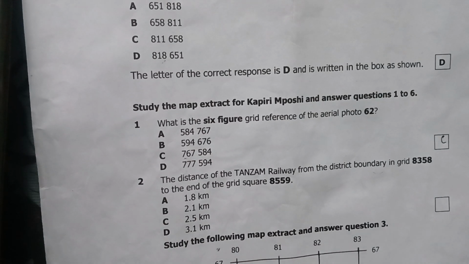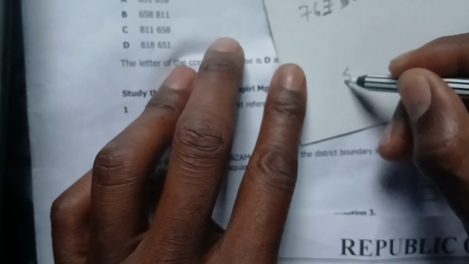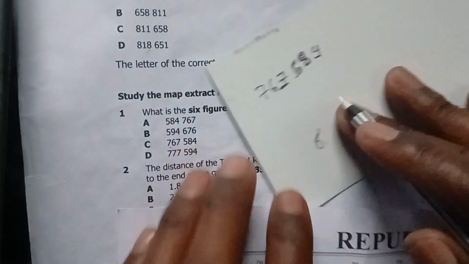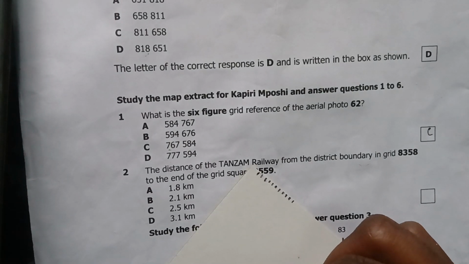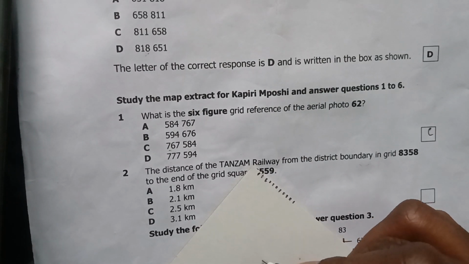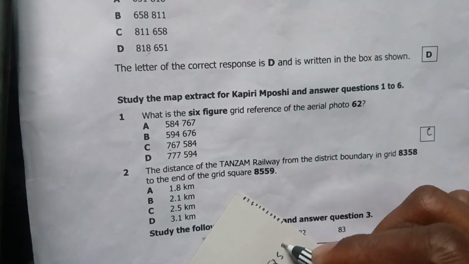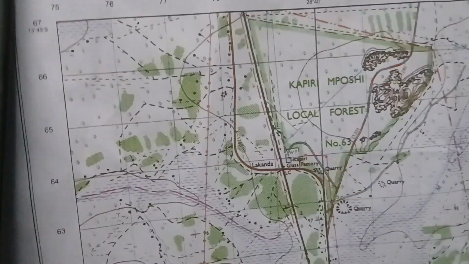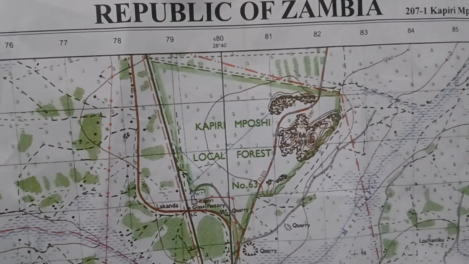But the question was saying, in grid 83 58 to 8559, you have to go on the map here. You look for 83.